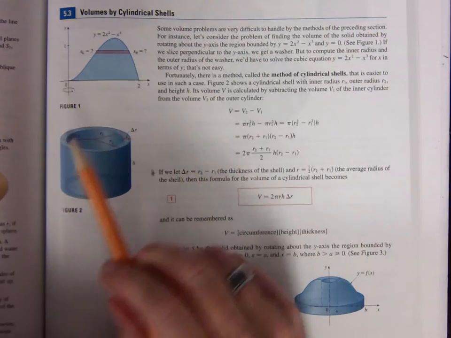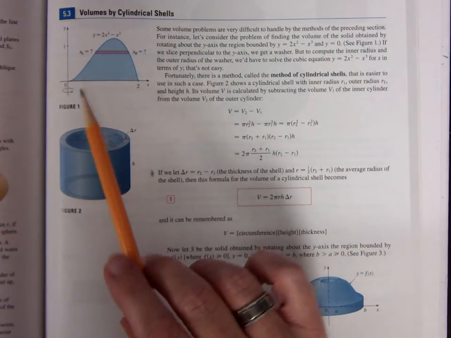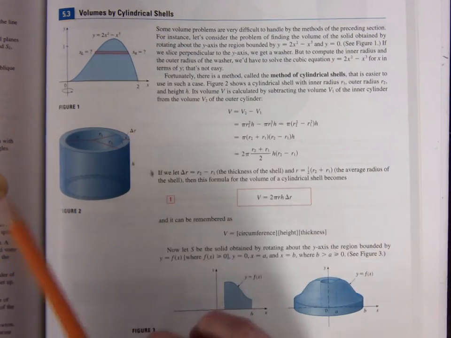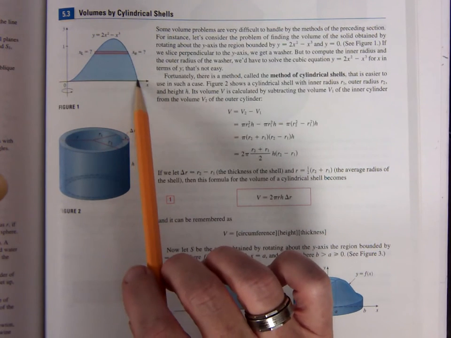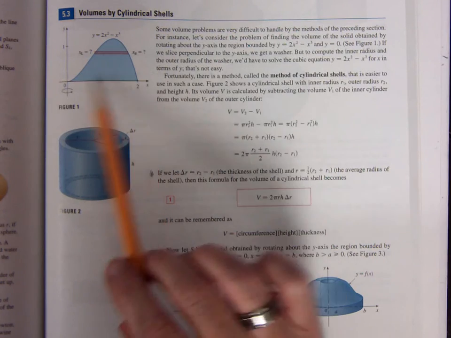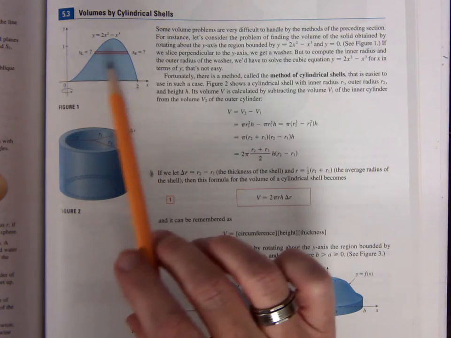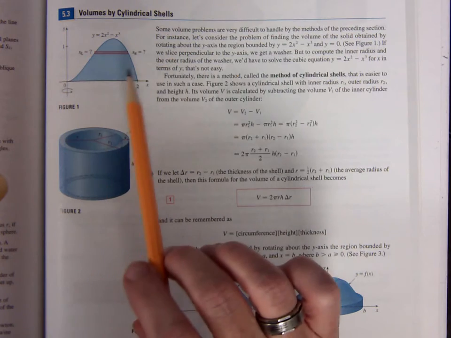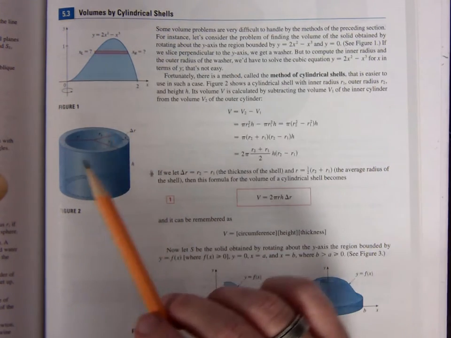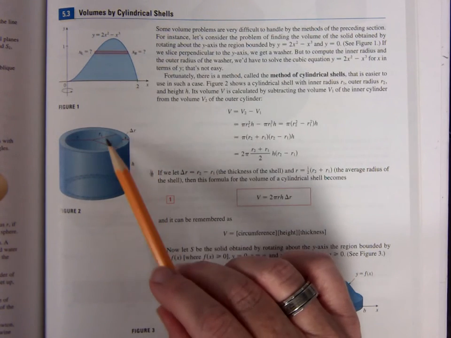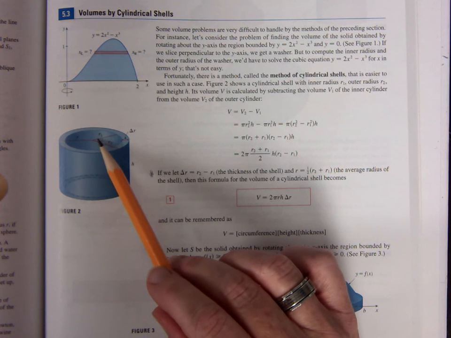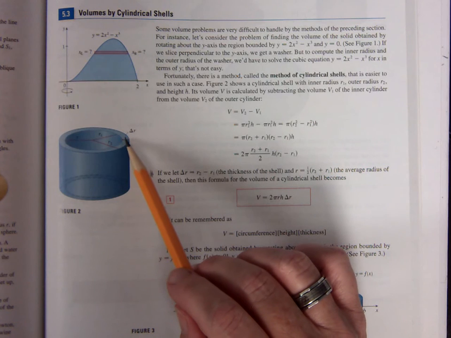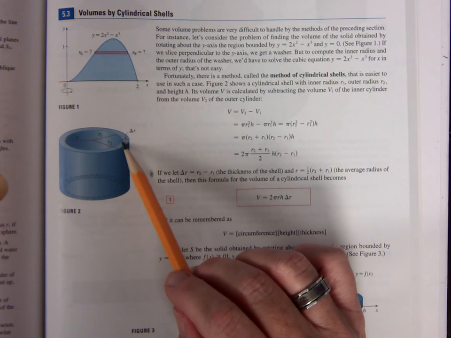So, now we have volumes by using cylindrical shells, and the idea here is that we have this function, and then this function spins around the y-axis, and as it spins around the y-axis, you could break it down in spots to the radius of the outside minus the radius of the inside would give you this portion here that is your delta r.